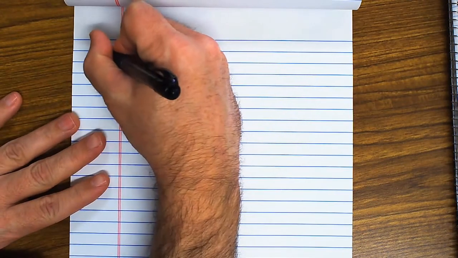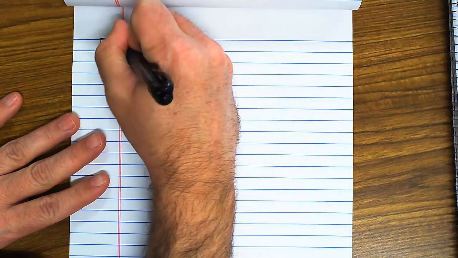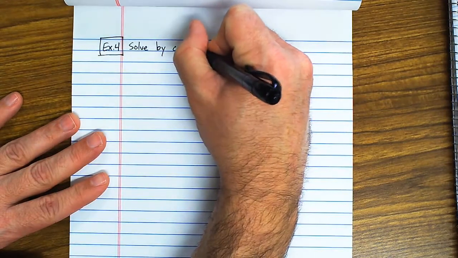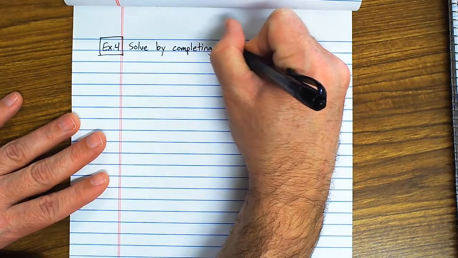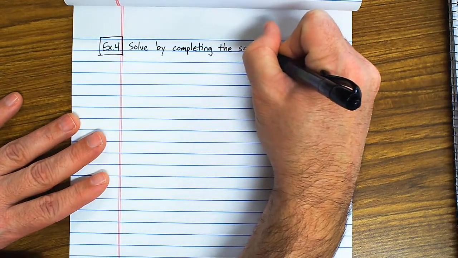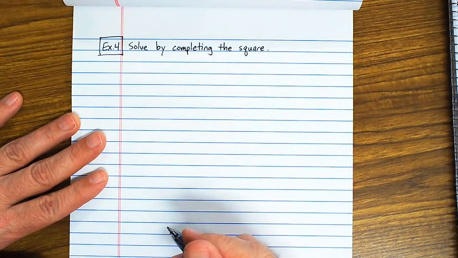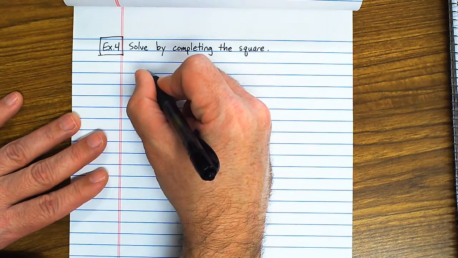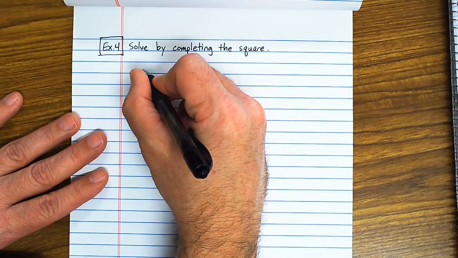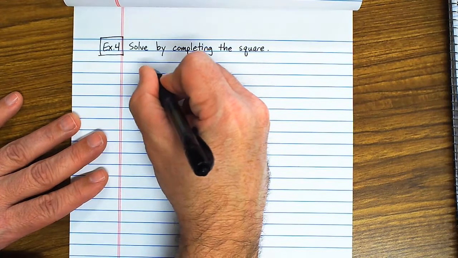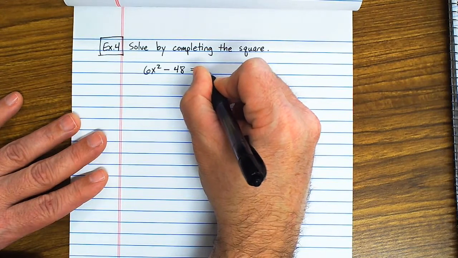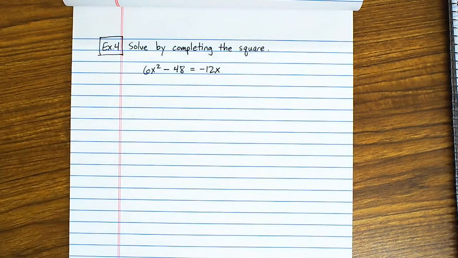We'll call this example 4. Solve by completing the square. And let's say we have 6x squared minus 48 equals negative 12x.